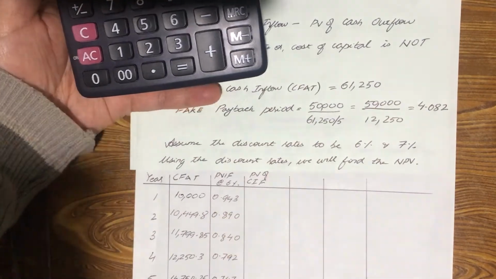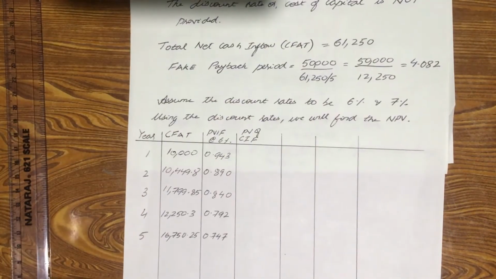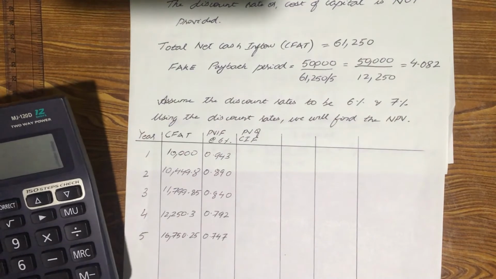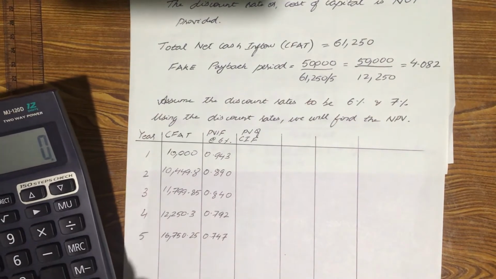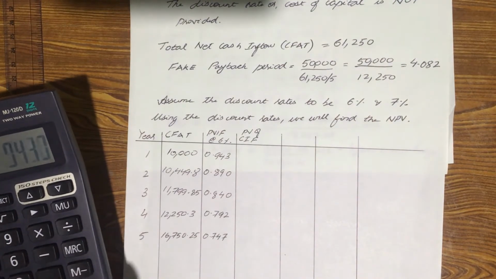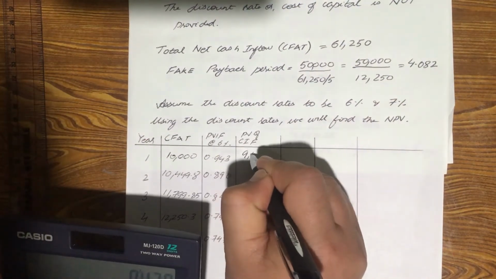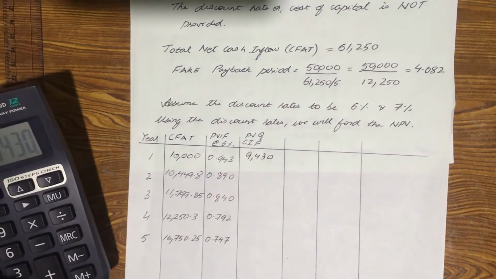I'll just write CIF, cash inflow. All right. So 10,000 into 0.943, that will be 9,430.